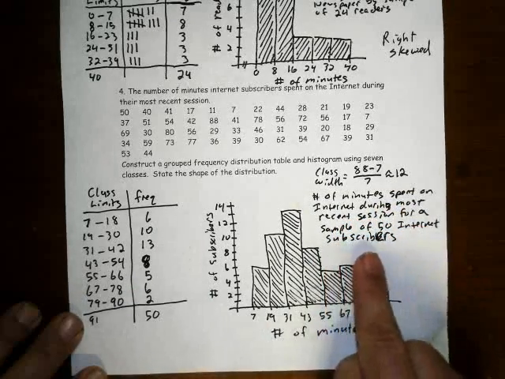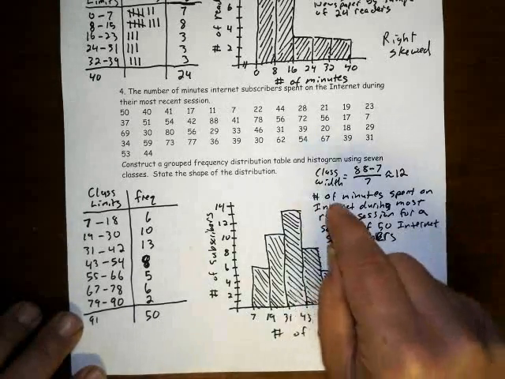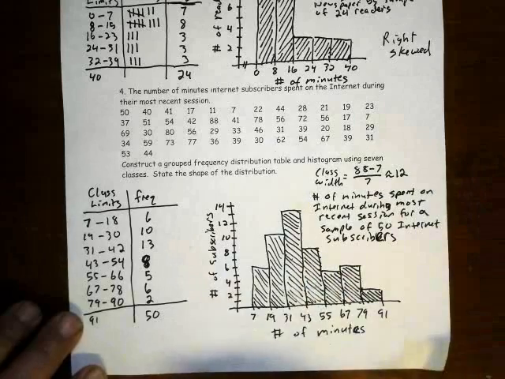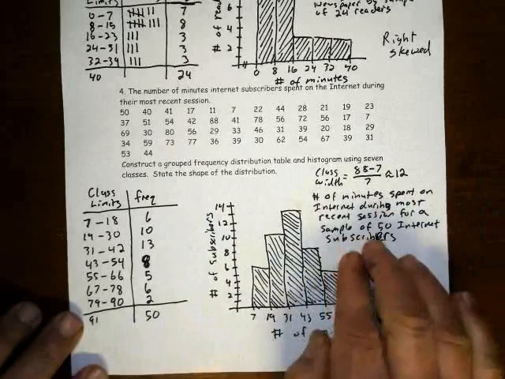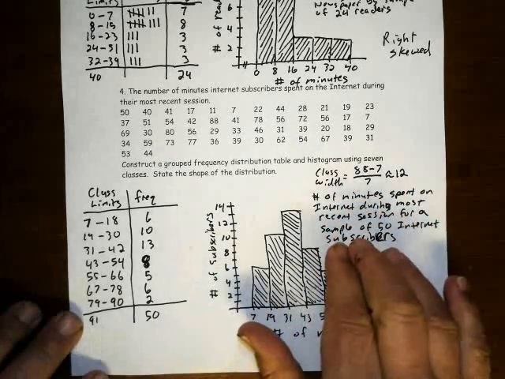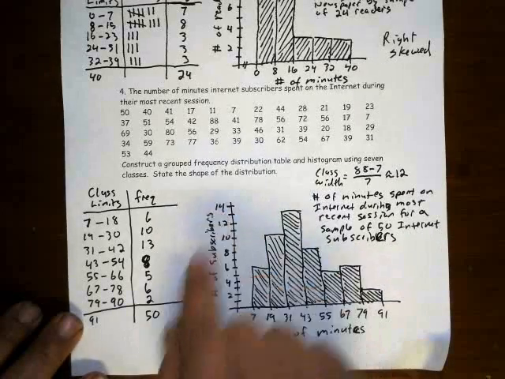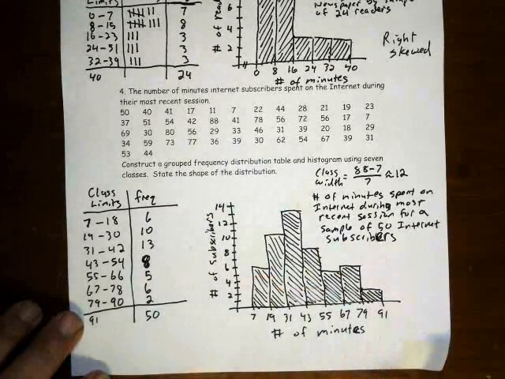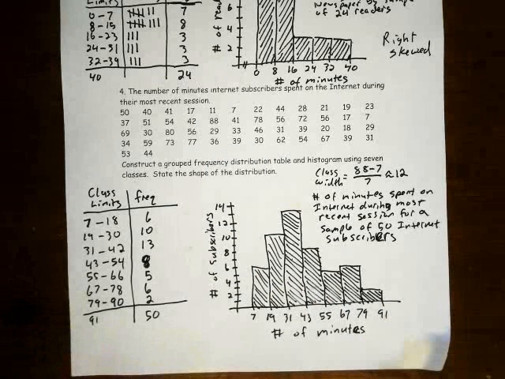for a sample of 50 internet subscribers. A big title there, but that makes it very, very clear. In other words, you don't want just internet here, minutes, frequency, because then someone couldn't interpret that. You really want your title to be such that they can interpret the graph, okay? This is the number of minutes, this would be the number of subscribers, and that would be the answer to number 4.